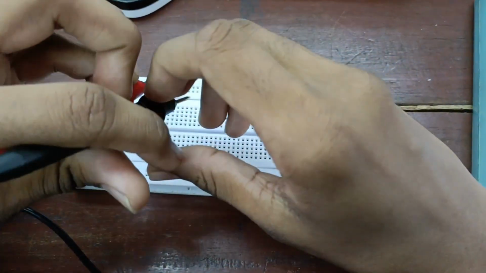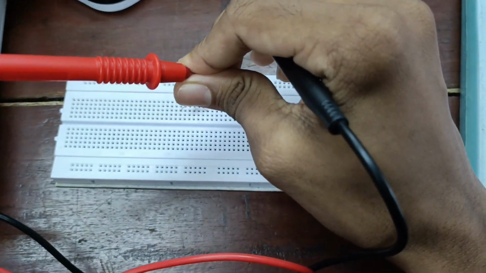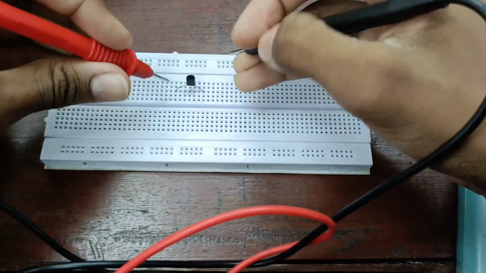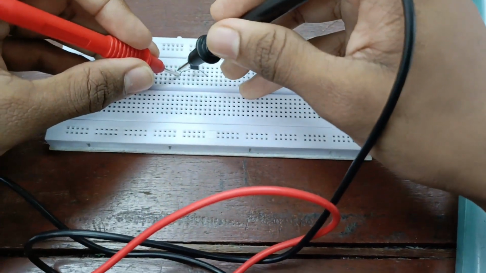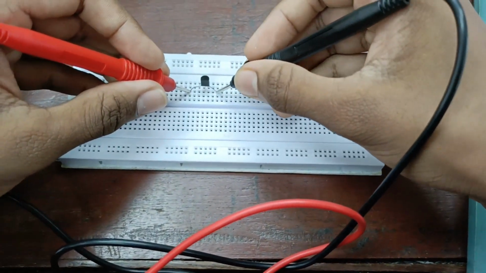So guys, now we are going to find out whether our transistor type is silicon type or germanium type. For that, we need to touch the red probe to our emitter terminal, as you guys know that the first terminal is the emitter, and the black probe to the collector terminal, which is the third terminal.